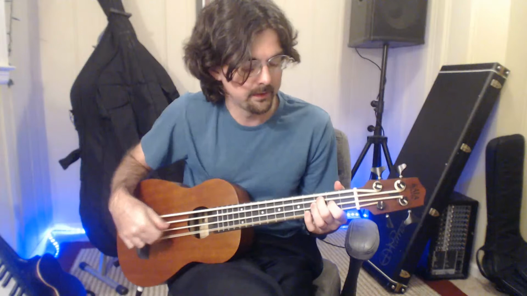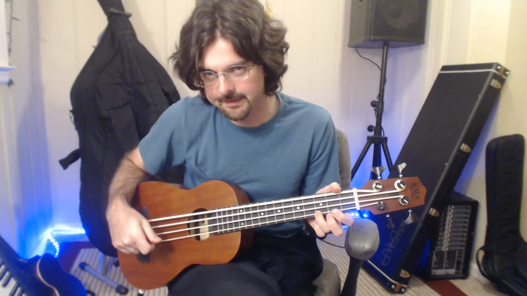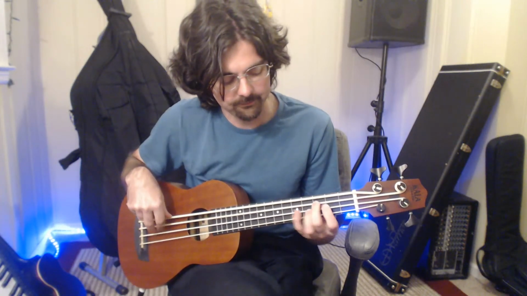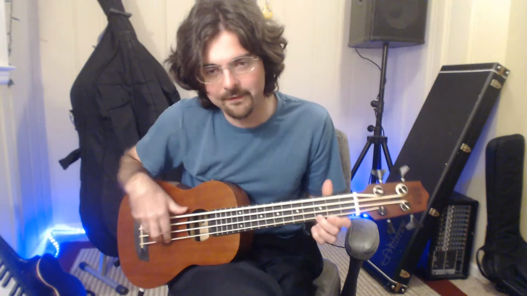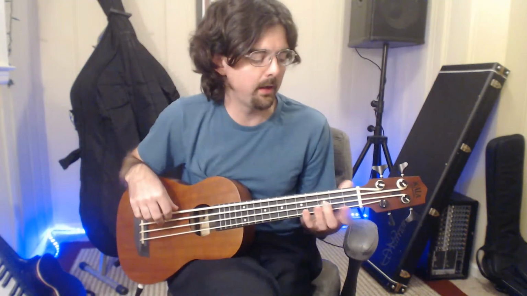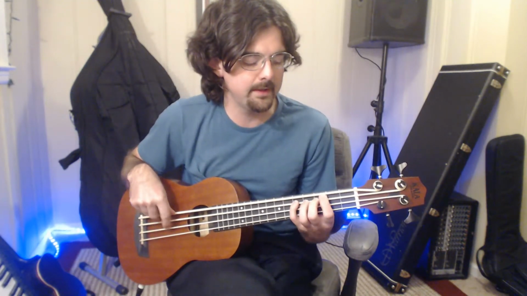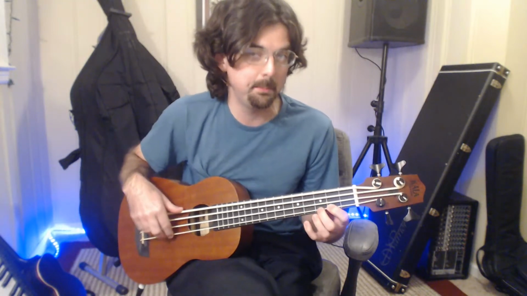Up next, we have probably some bass players' favorite mode, which would be the Mixolydian mode. And this is a major mode as well, but it has a flat 7. So it's a major scale with a flat 7th note. What that means is, if we were spelling it out: C, D, E, F, G, A, B flat, C.